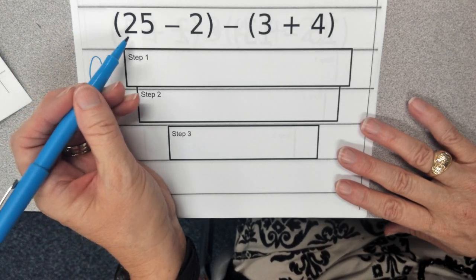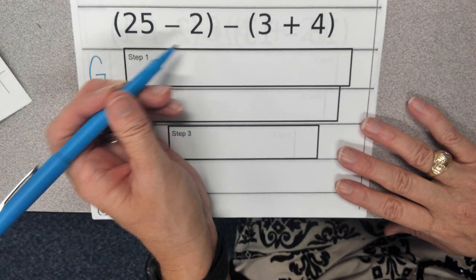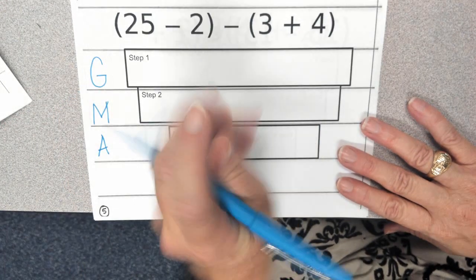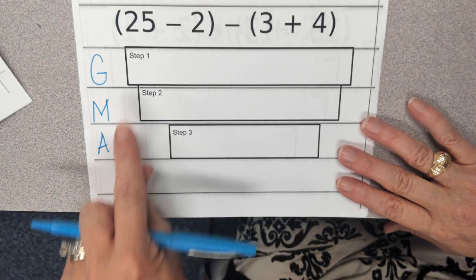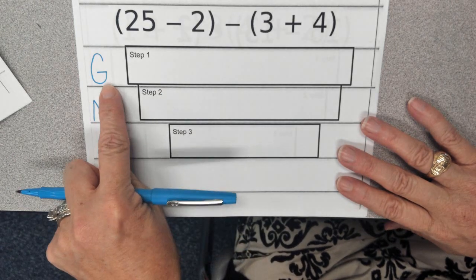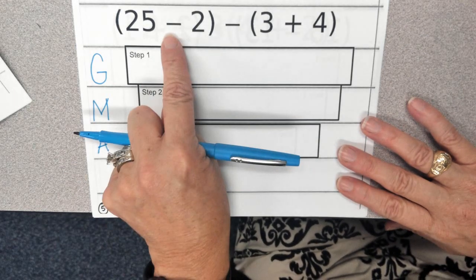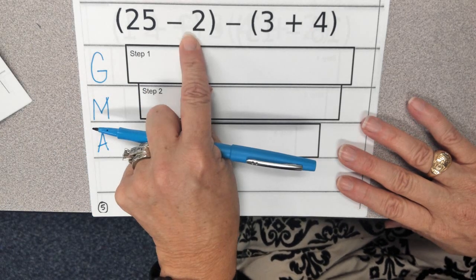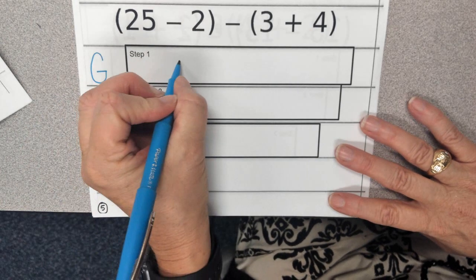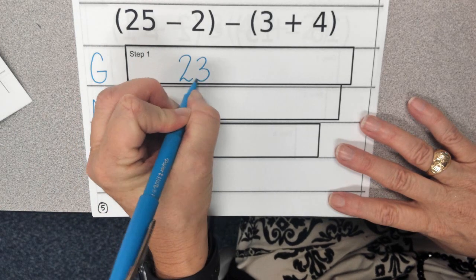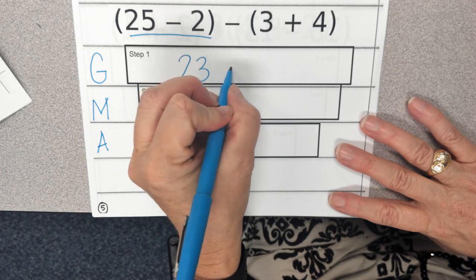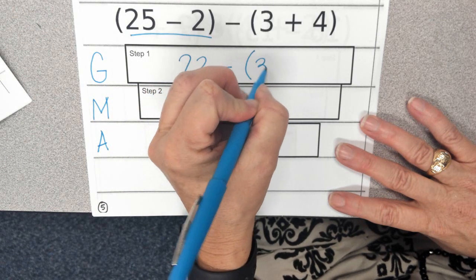Okay, so as I look at this problem, I see that I have 2 grouping symbols. One is subtraction, one is addition. And when I have additive actions in my grouping symbols, I'm going to start at the left and move to the right. So when I'm at 25 and I go down 2 on my number line, I will get the number 23. Then I'm simply going to drop the rest of my expression into place.